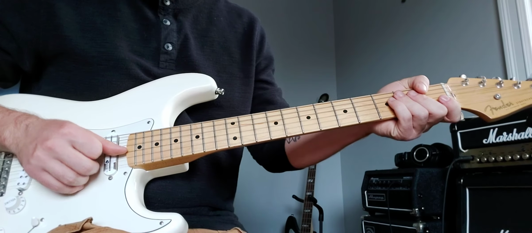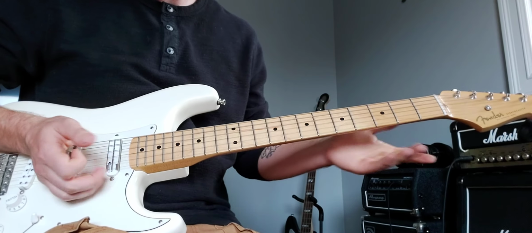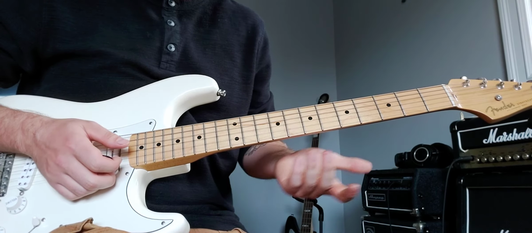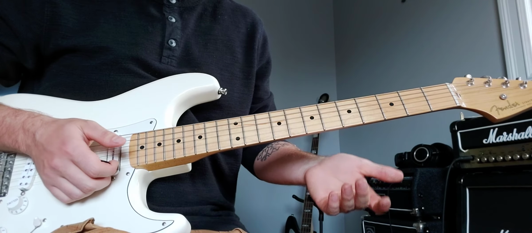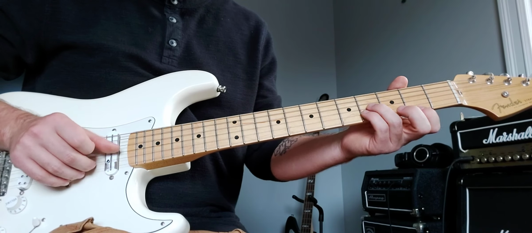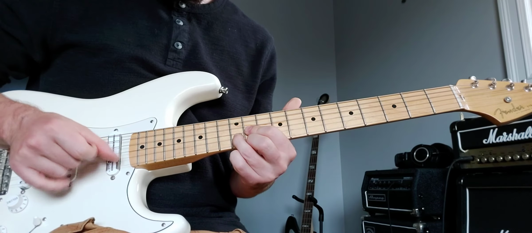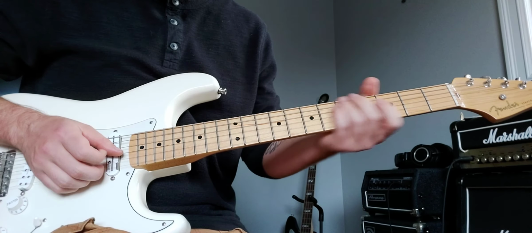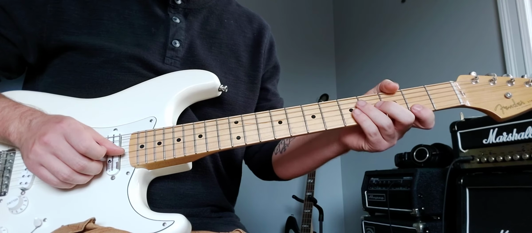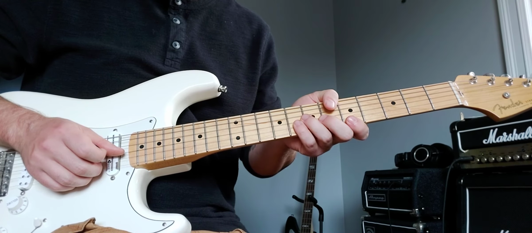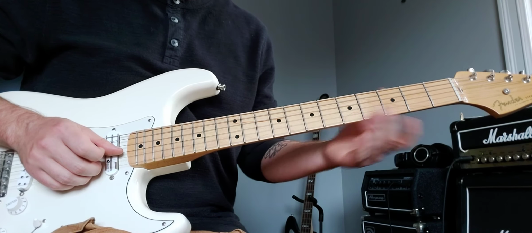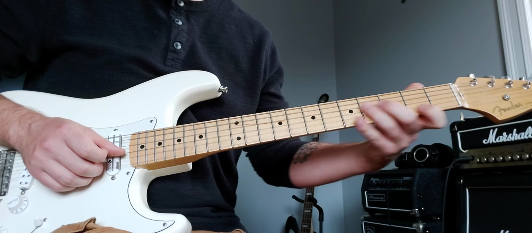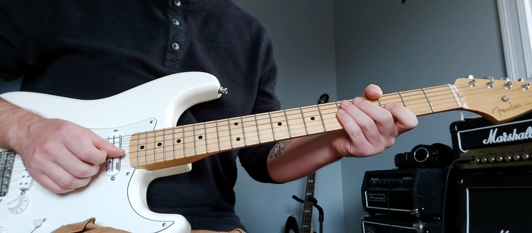Just get comfortable moving those shapes around, because when you learn them for all of the different keys, so the ones that I went through in this video were for A major. When you learn them in B, it's going to be the same shapes, just on different frets. So it's really important you get comfortable with those shapes, and you get the muscle memory down for that. Then it's just a matter of putting those shapes that you're comfortable with in a different spot on the fretboard. And you'll pick them up real quick.